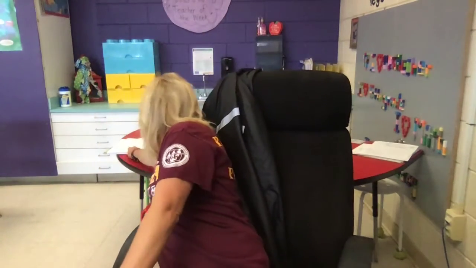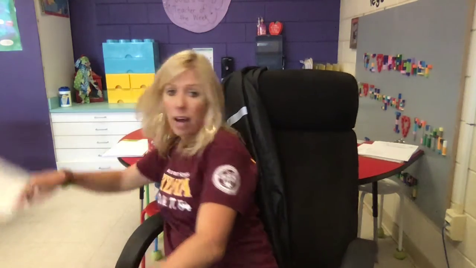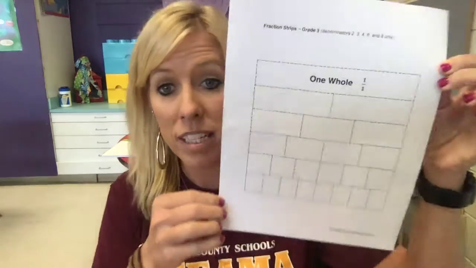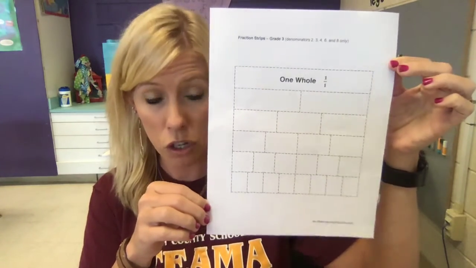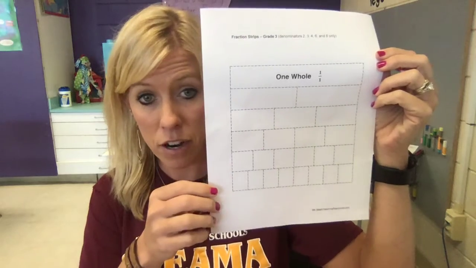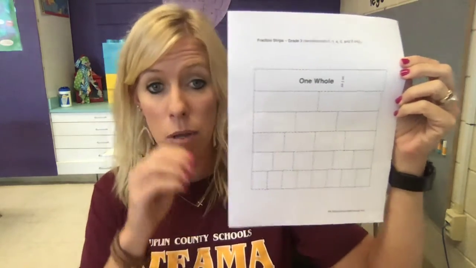All right, so in your packets, I gave everybody a piece of cardstock that looks like this. These are your fraction strips. So this is your hands-on materials that you can use to help you as we begin adding and subtracting fractions. Now when you're here in the classroom, I have some fraction tiles that I can give you to use while you're here, but this is the same exact thing. And I was able to get us some cardstock so that they'll last a lot longer.